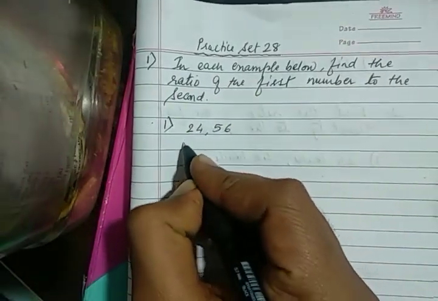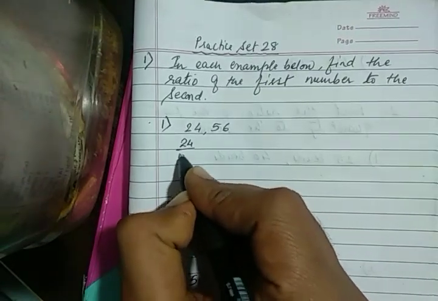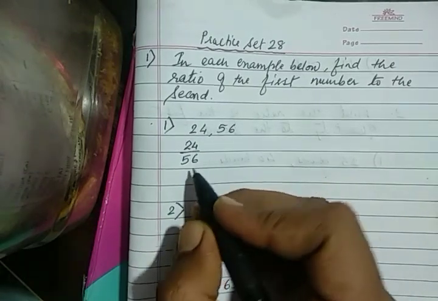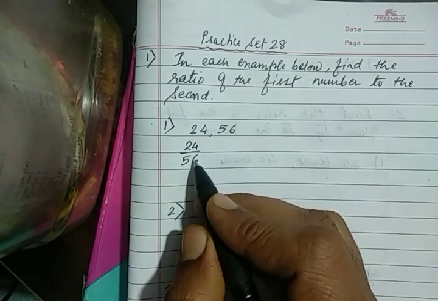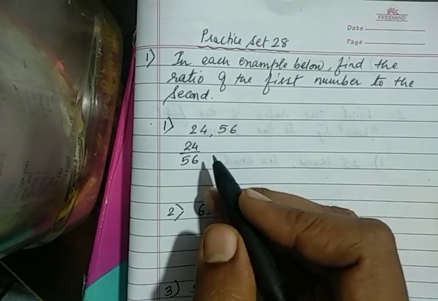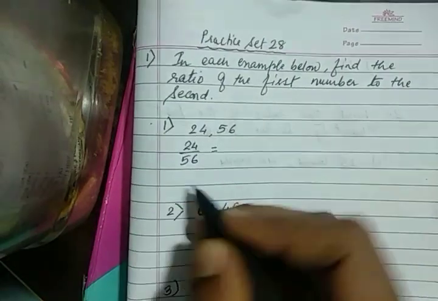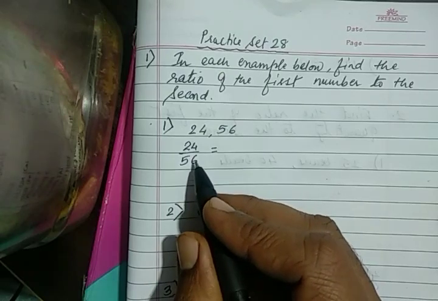So students, we will write here 24 upon 56. Okay. Now we have to find a number which should be a common divisor for both. Okay, find the highest possible number. So 24 and 56, they both are in the table of 8.